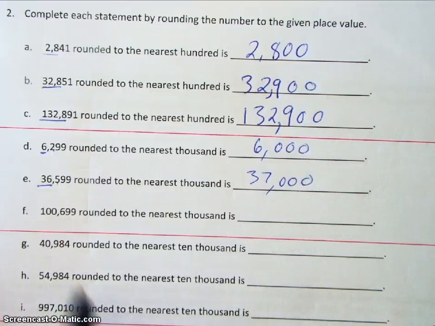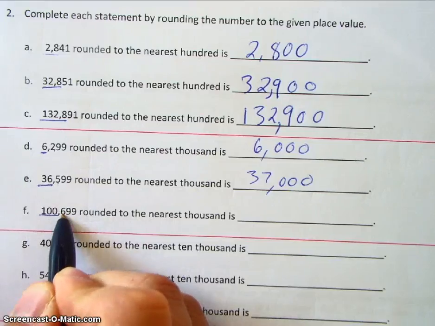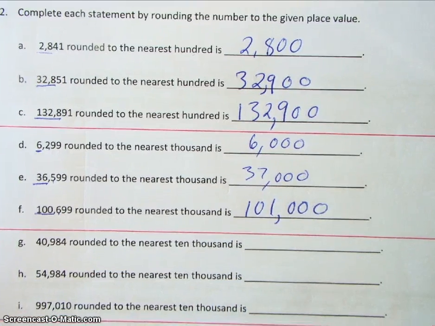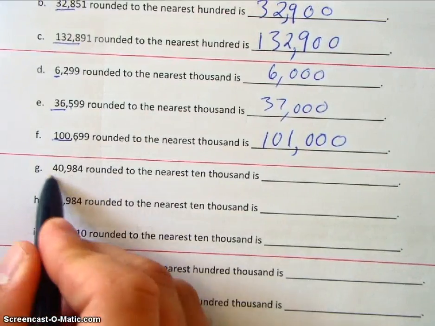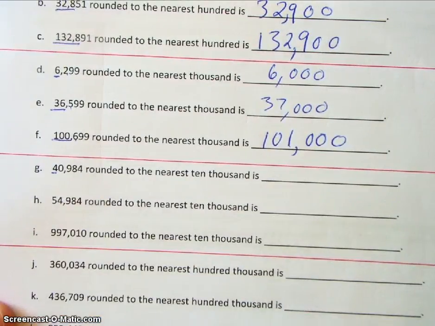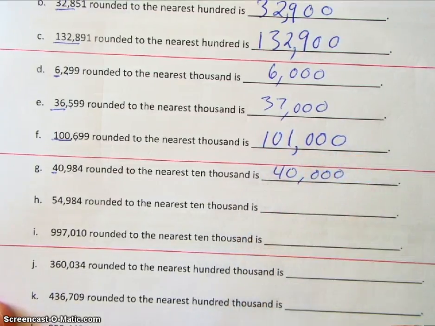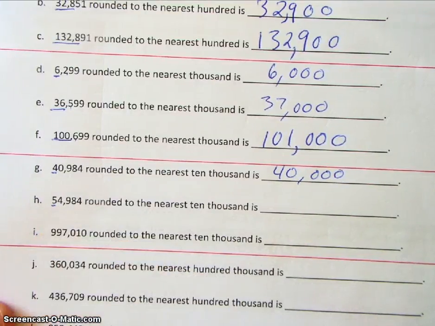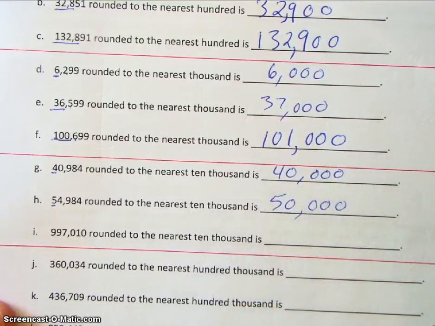Next one, again, we have 100,000s. Again, go to your hundreds place and we see a 6. So the 6 tells us that we need to go up to 101,000s. Okay, moving on to our 10,000s place. We have the number 40,984. So we have 4 10,000s. This time we go to the thousands place and see a 0, which tells us to go down to 40,000 or 4 10,000s. Next we have 5 10,000s. And the 4 in the thousands place tells us to go down to 50,000 or 5 10,000s.